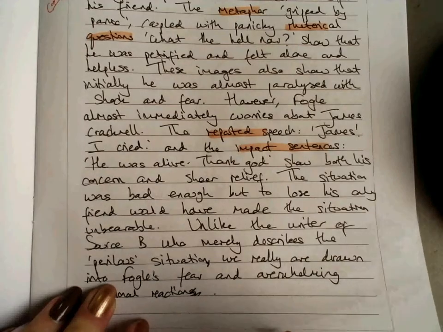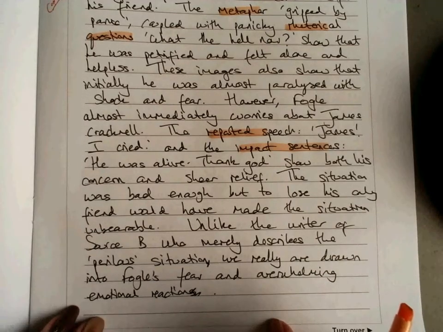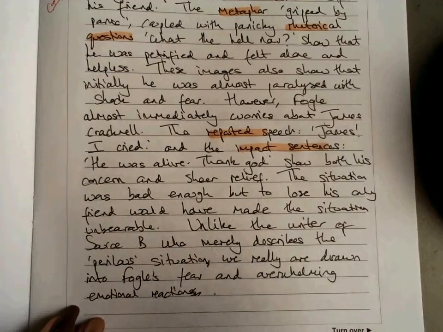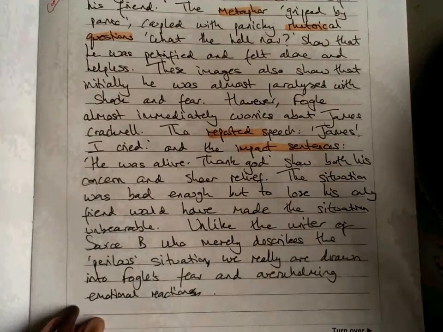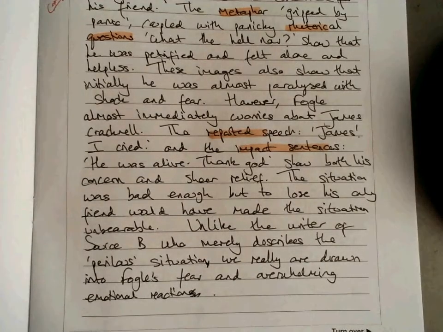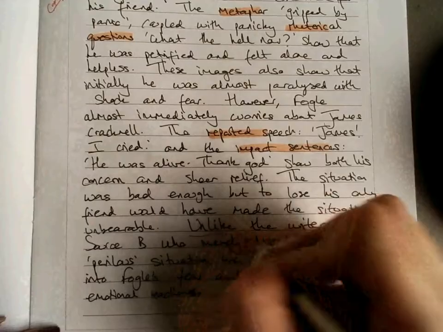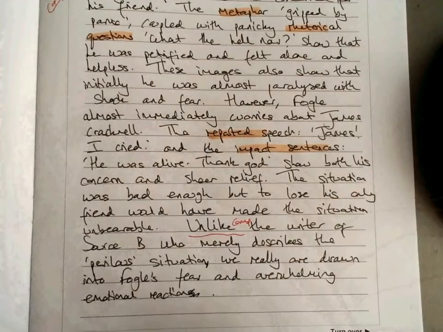The situation was bad enough, but to lose his only friend would have made the situation unbearable. Unlike the writer of Source B, who merely describes the perilous situation, we really are drawn into Vogel's fear and overwhelming emotional reaction. So I've got an embedded quote here at the end. I've got one more kind of link and comparison.